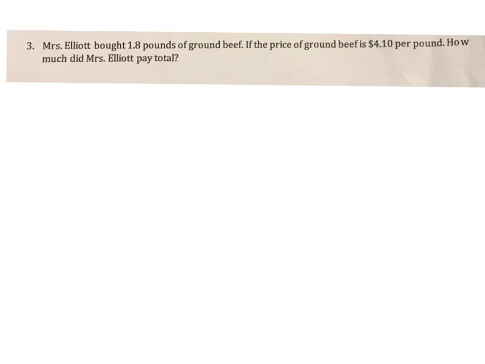Question number 3, Miss Elliott bought 1.8 pounds of ground beef. If the price of ground beef is $4.10 per pound, how much did Miss Elliott pay total? So, remember we talked about this is per pound, $4.10 per pound.